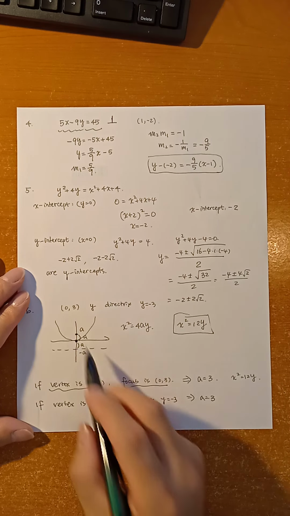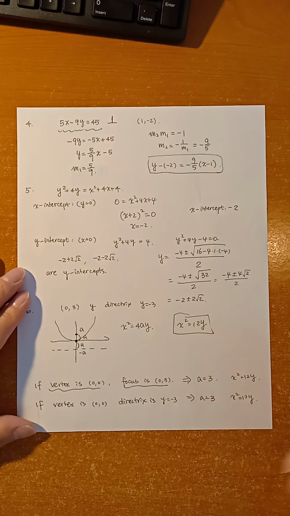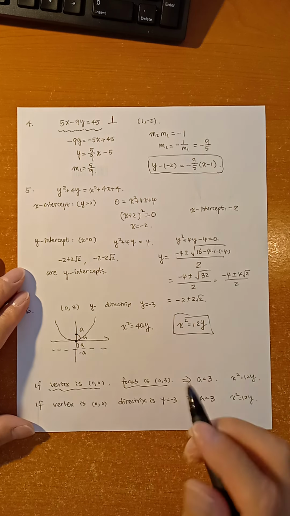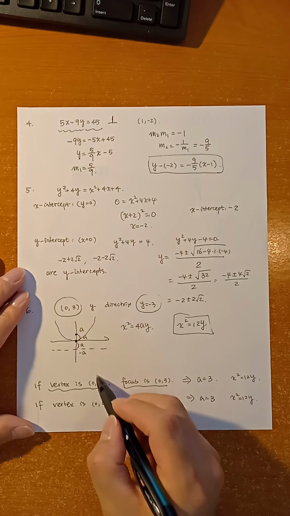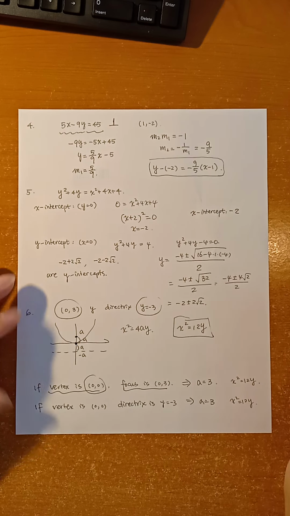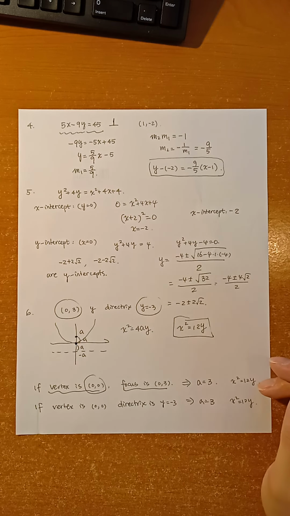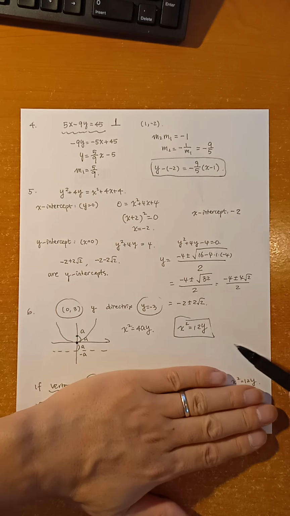So those two conditions just give us the a, and the equation is again x squared is equal to 12y. So there are 3 conditions: focus, directrix, and the vertex. Once you get 2, you can determine this a and write down the equation. So the answer, you don't have this part in the problem. The answer is x squared is equal to 12y.